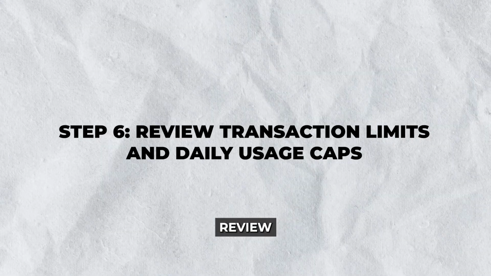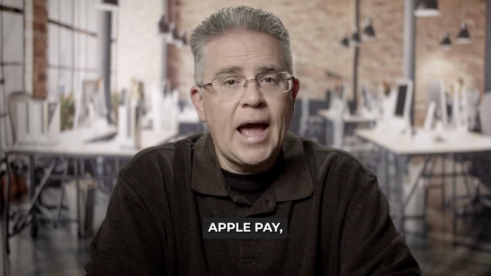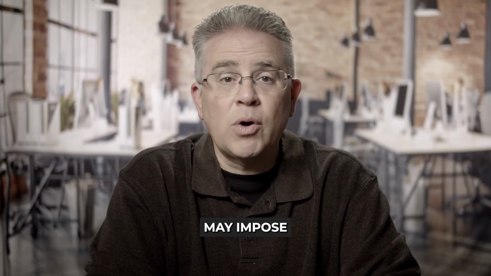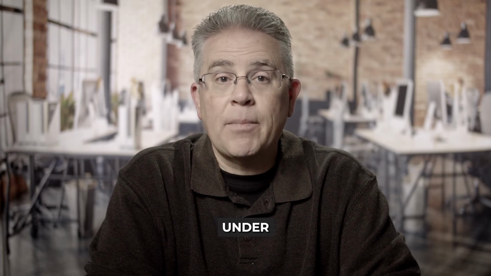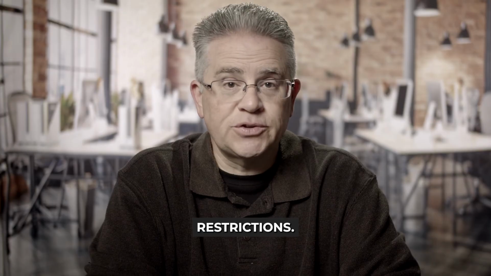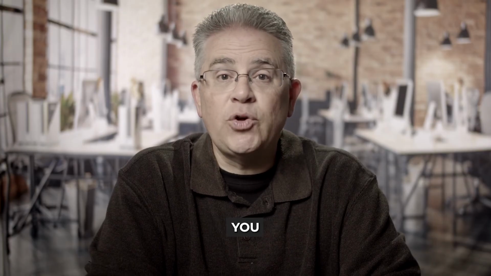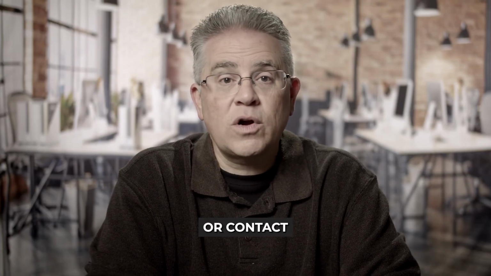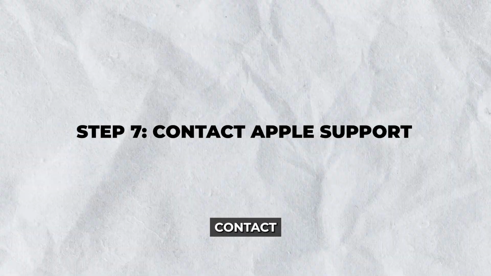Step 6. Review transaction limits and daily usage. Apple Pay, as well as your bank, may impose limits on transaction amounts and daily usage. Check these limits in the Wallet app under your Apple Cash Card details and consult with your bank for any additional restrictions. If you've exceeded these limits, you might need to wait for the next day or contact your bank for options.